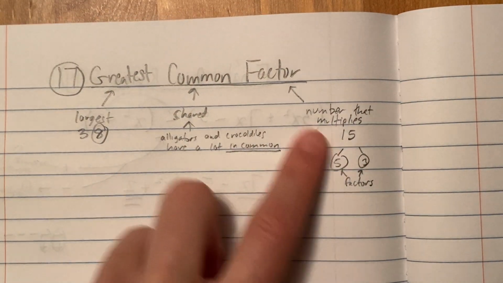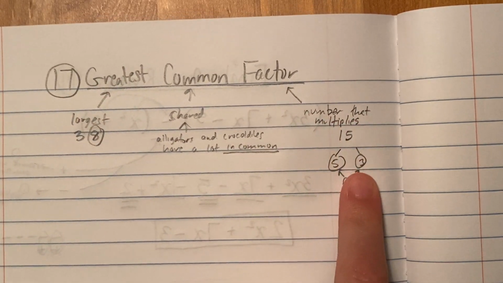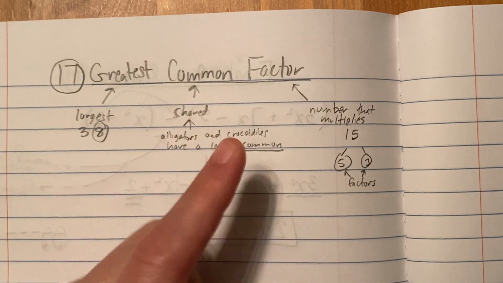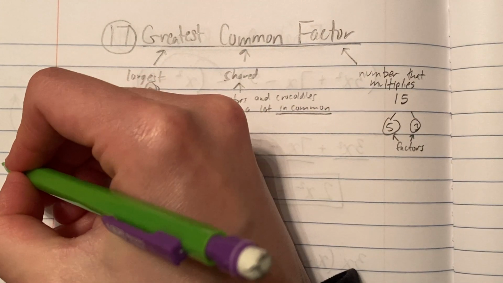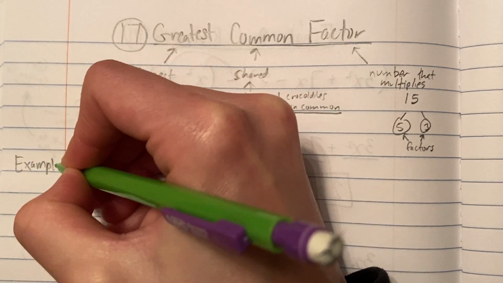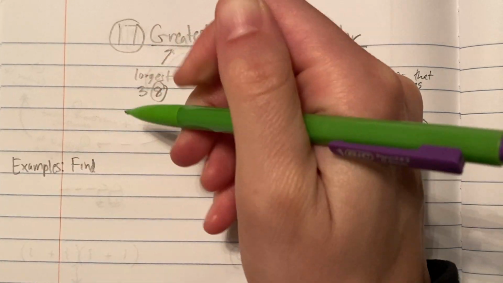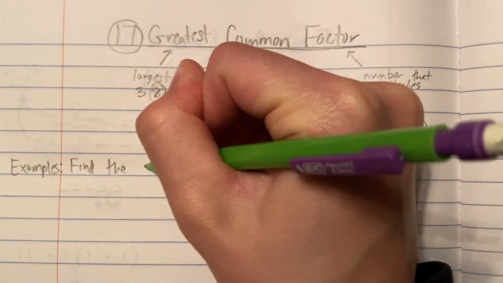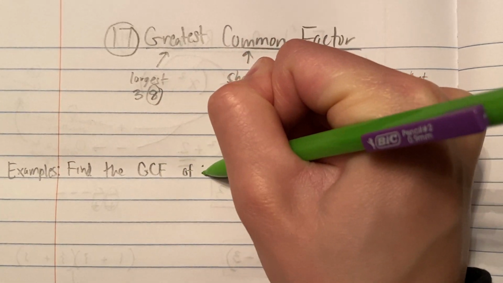Okay, so if I'm looking for the greatest common factor, it means I'm looking for the largest factor, number that multiplies, that's shared between 2 or 3 numbers. Okay, so let's take a look at some examples.